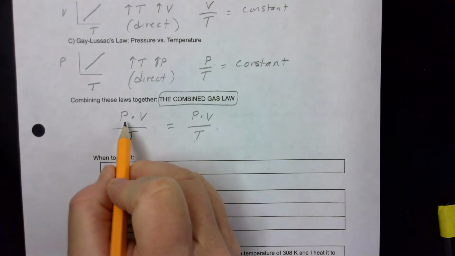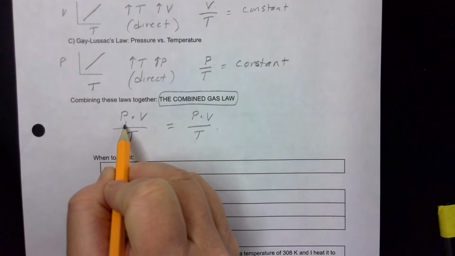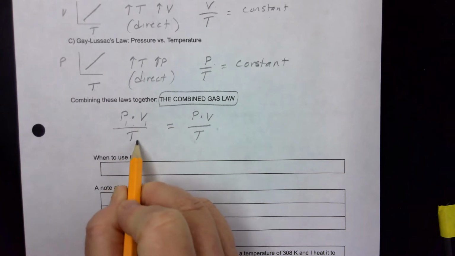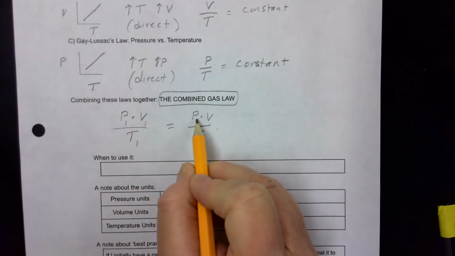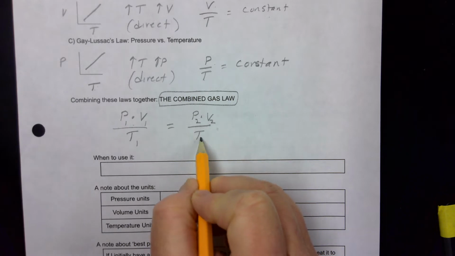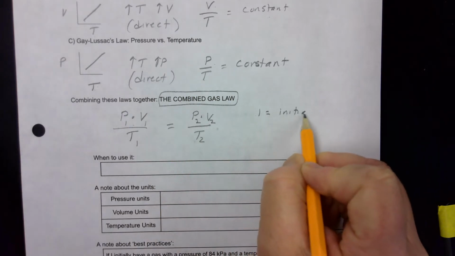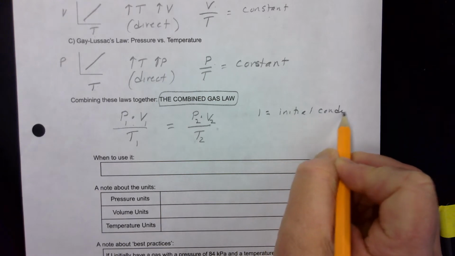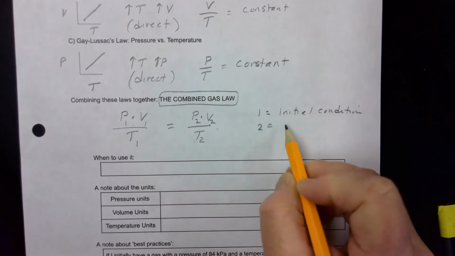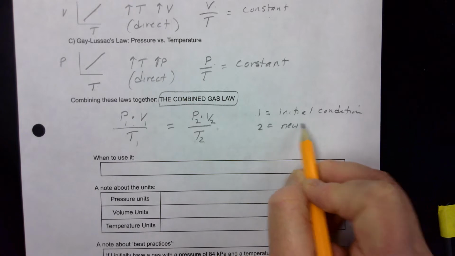So what we do is we're going to say P1 times V1 divided by T1 is equal to P2 times V2 divided by T2, where 1 is the initial condition and 2 is the new condition.